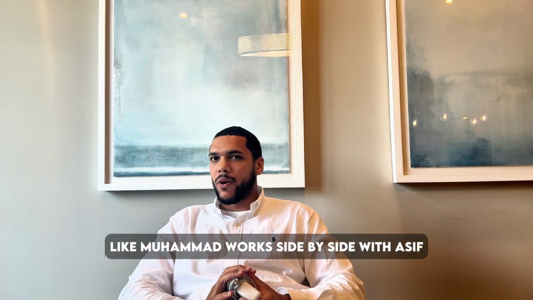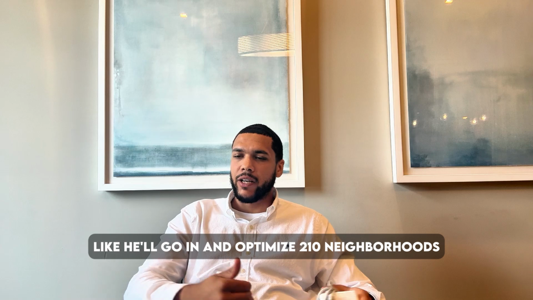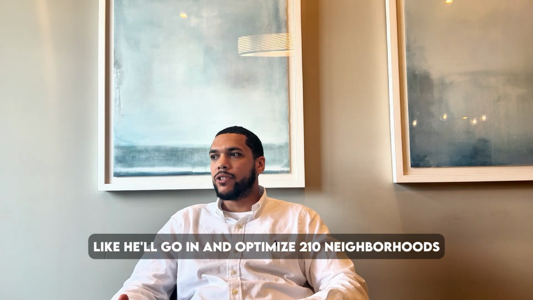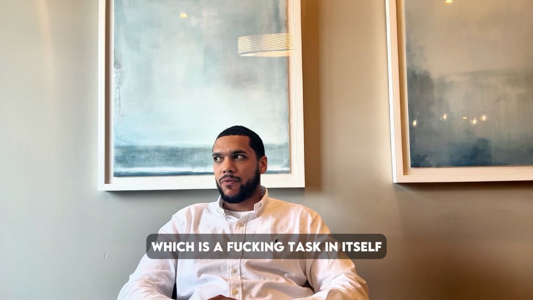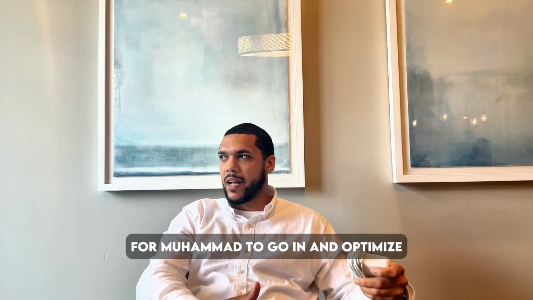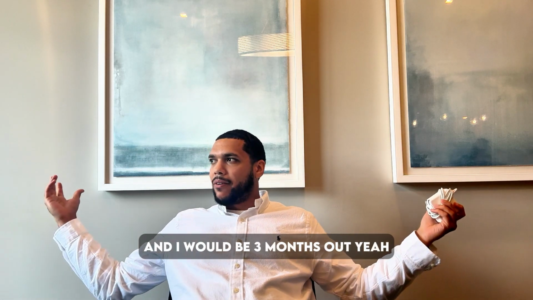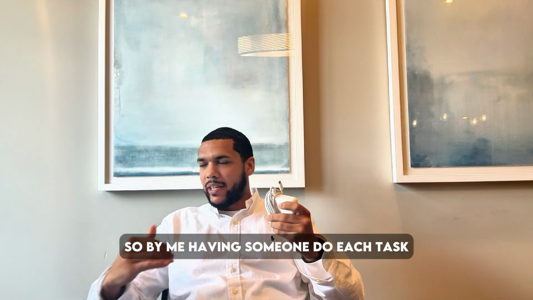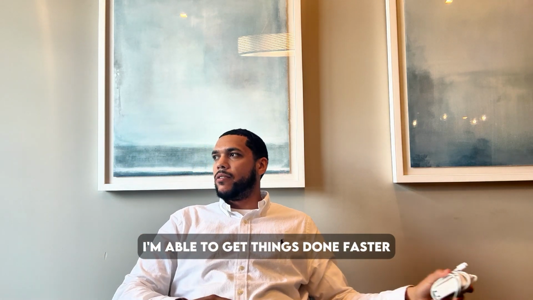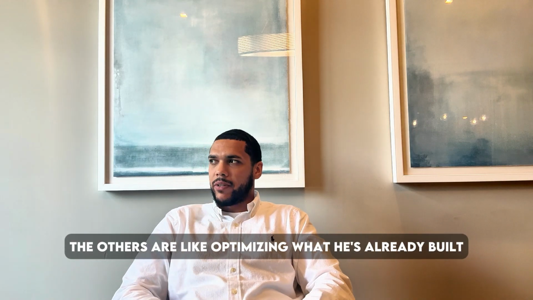Like Muhammad works side by side with Asif, but Muhammad does the more monotonous tasks. Like he'll go in and optimize 210 neighborhoods, which is a huge task in itself, whereas Asif is developing the actual functionality for Muhammad to go in and optimize. If I didn't have Muhammad, then Asif would have to do both, and I would be 3 months out. So by having someone do each task, I'm able to get things done faster. For sure. But he's my only one that's doing full-time development. The others are optimizing what he's already built.